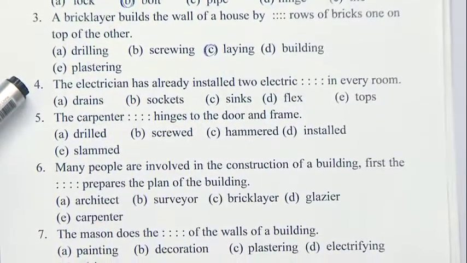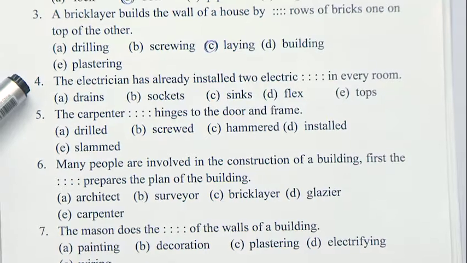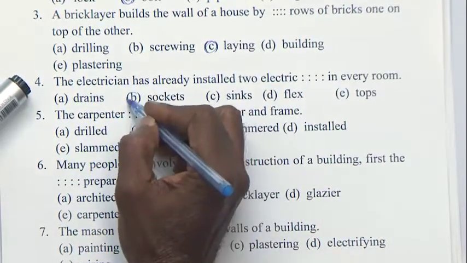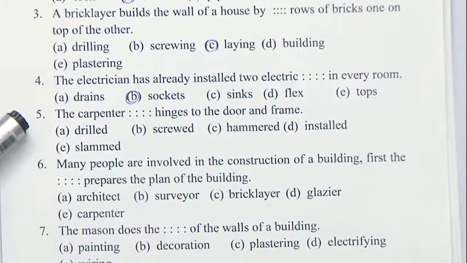The electrician has already installed 2 electric dash in every room. Electric what? Sockets. How about electric sockets? Where you can tap your light.